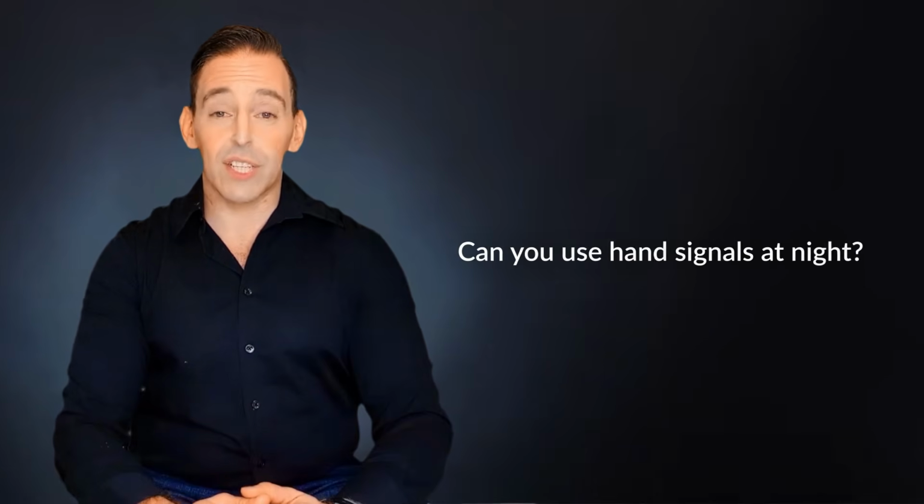Can you use hand signals at night? The short answer is no. At night, the darkness will mean that nobody will be able to see hand signals. So if your turn signals are malfunctioning and you need to drive at night, you will have to find another alternative.